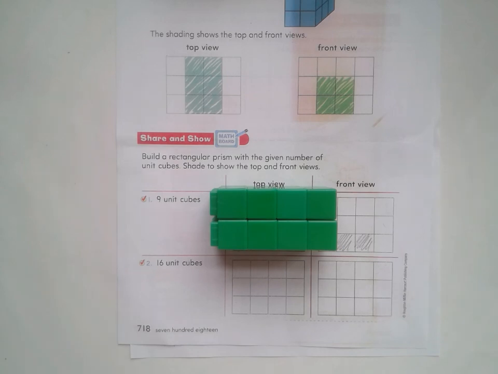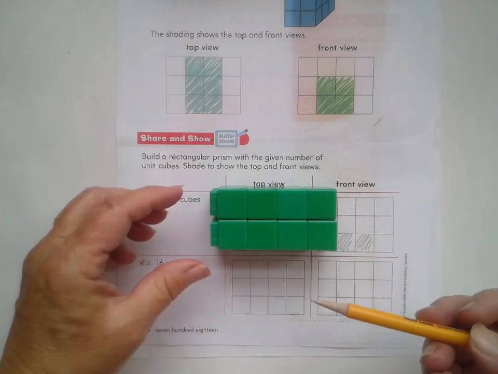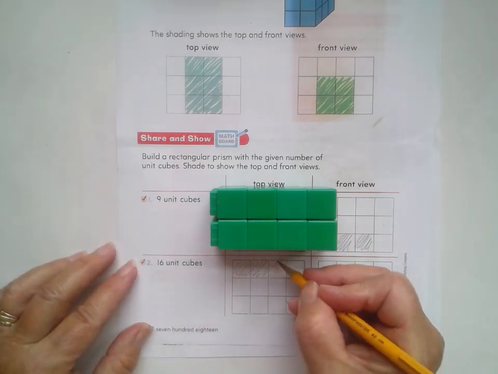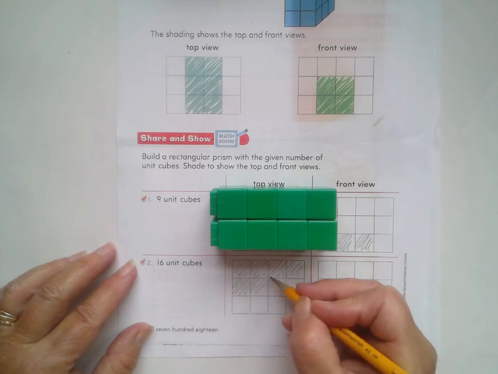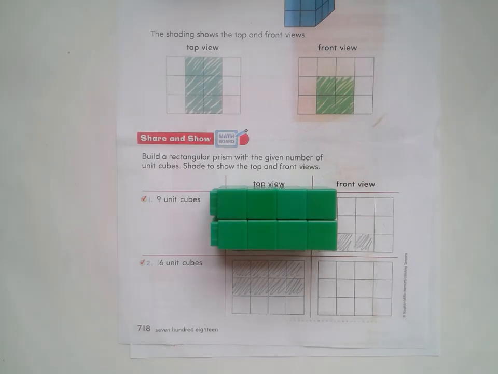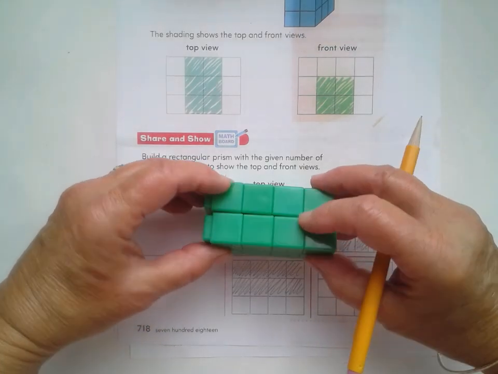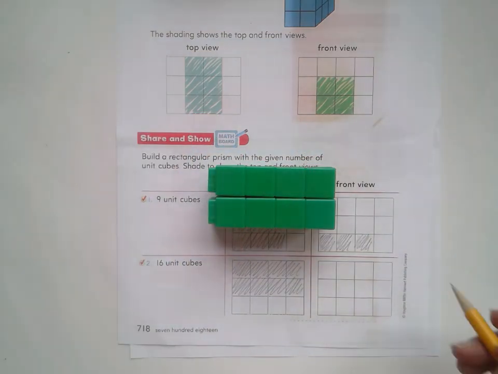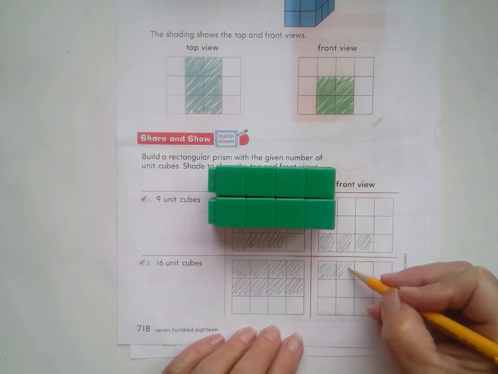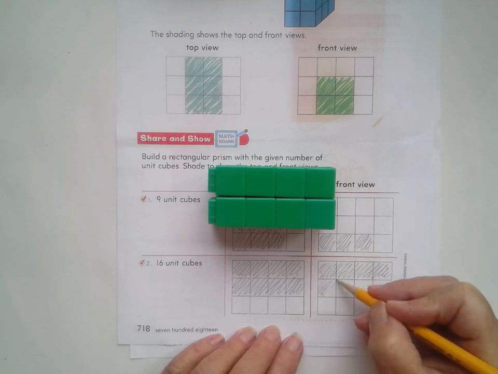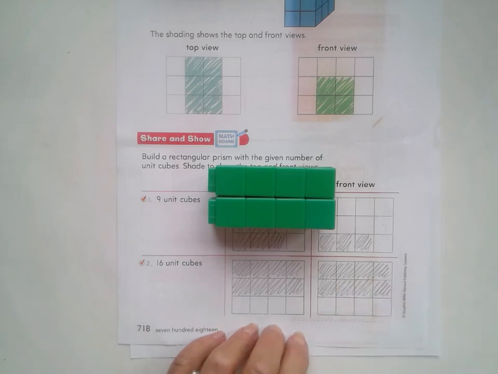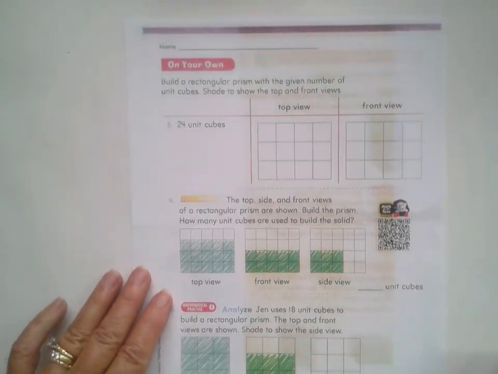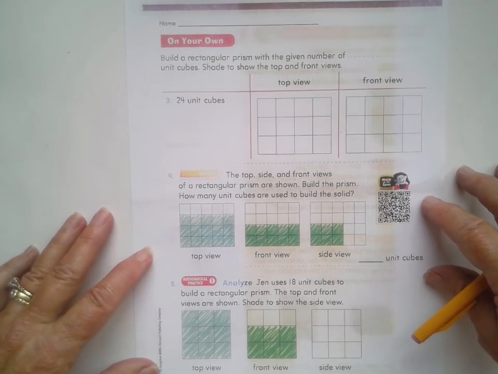So if I look down at the top, I have a row of 4 and a row of 4. So I'm just going to shade those in. And if I look at the front view, I have exactly the same thing. A row of 4 and another row of 4. Okay, I'm going to take that paper and we go to page 719 on your own.